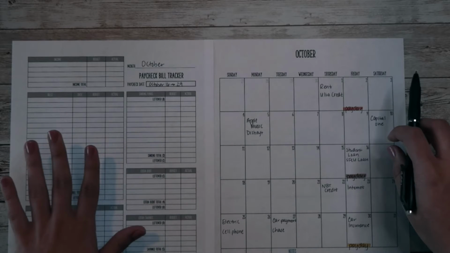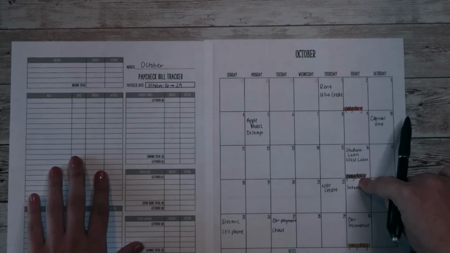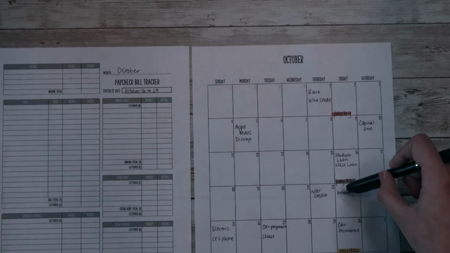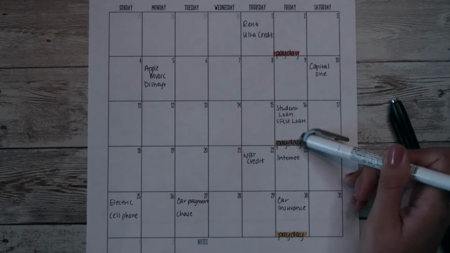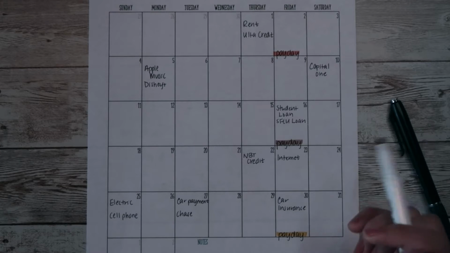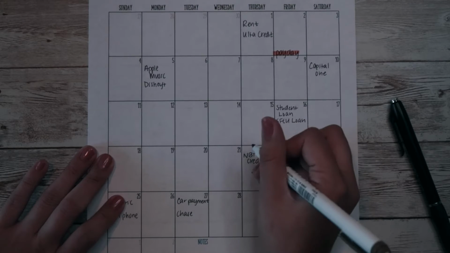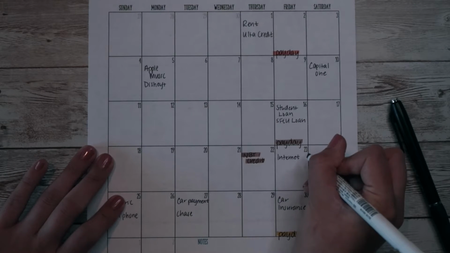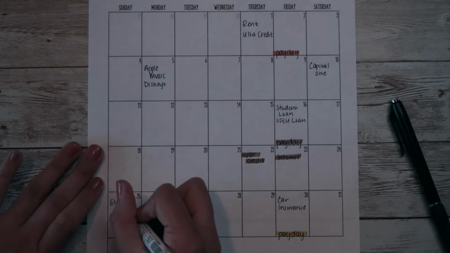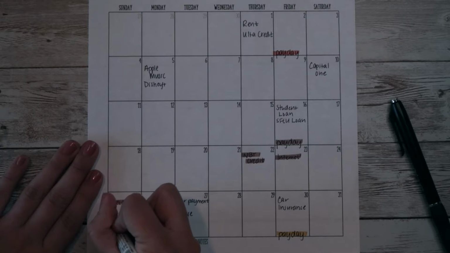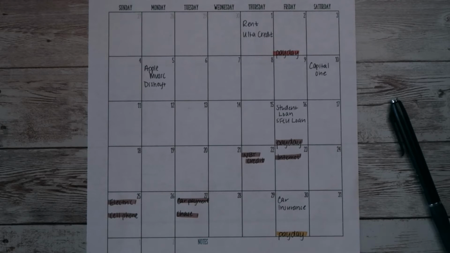So I will be showing you my final draft of this paycheck. Let me go ahead and mark down what bills I'm going to be paying with this paycheck, and then we'll transfer that over to here. So if we're doing the October 16th paycheck, I'm going to mark off that I paid this, this, this, this, and this with that paycheck.